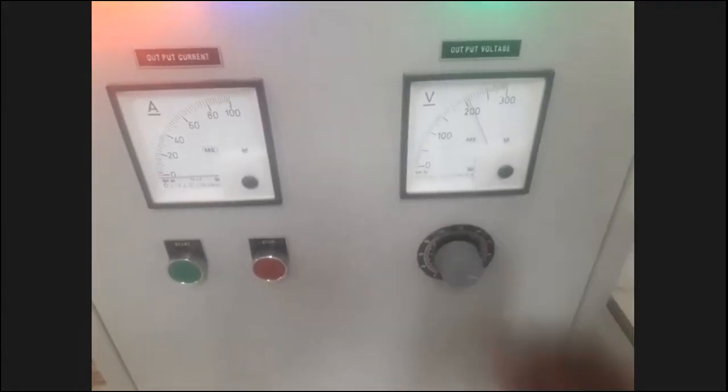Okay. See, I have set this value of voltage. It is near about 220. Okay, or 200. After that, switch on this MCB. It will show some voltage.